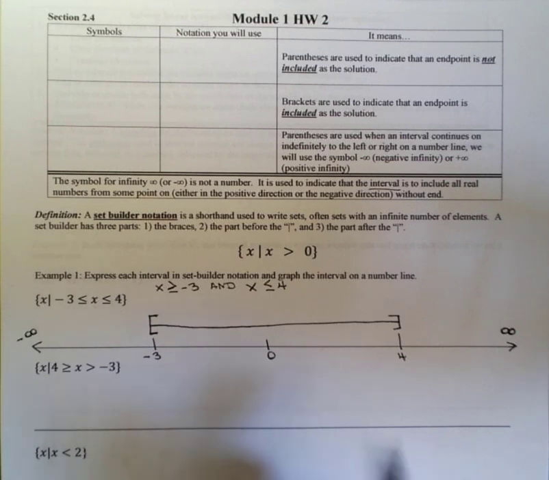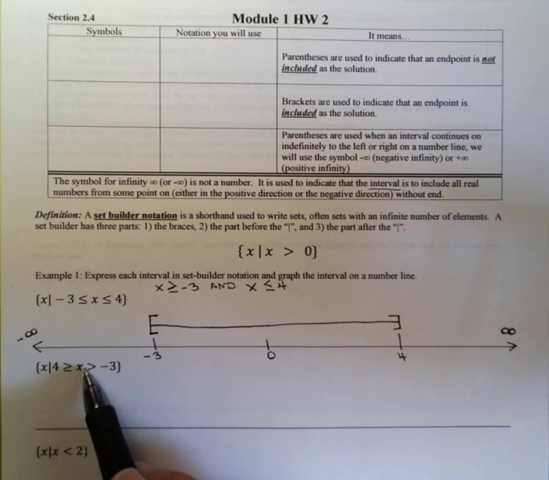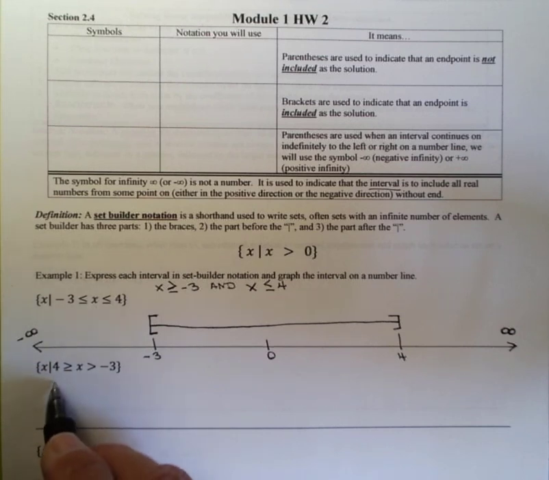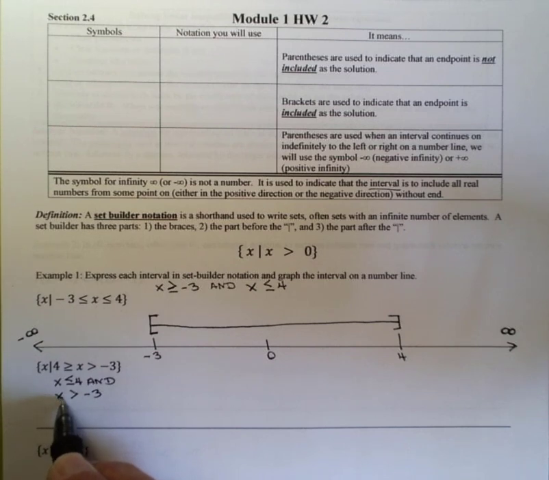I want to go down to the next problem before I fill in the top of the page, and let's do this one. This one says the set of x such that x is less than or equal to 4 and x is greater than -3. So I could put that in 2 different statements if I wanted to. I'm going to turn this first one around and say x is less than or equal to 4 and x is greater than -3, right?